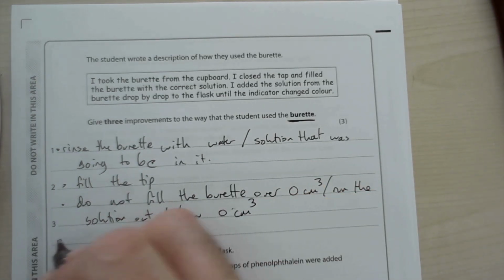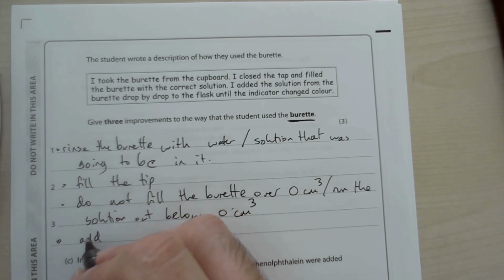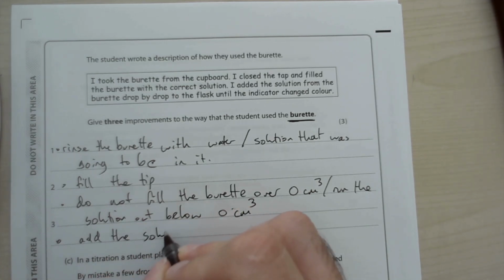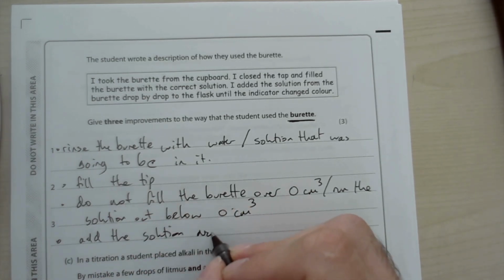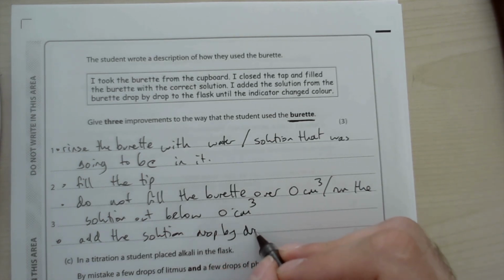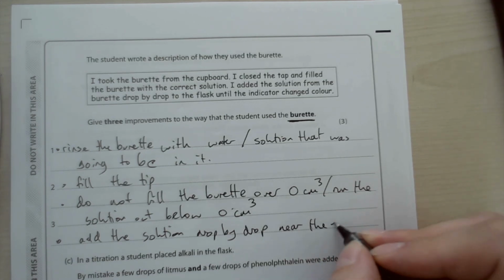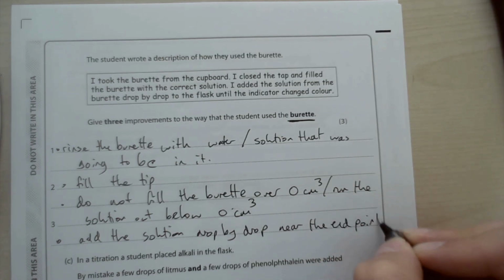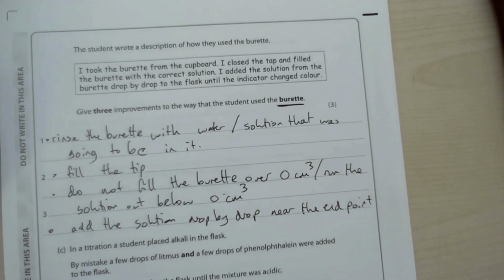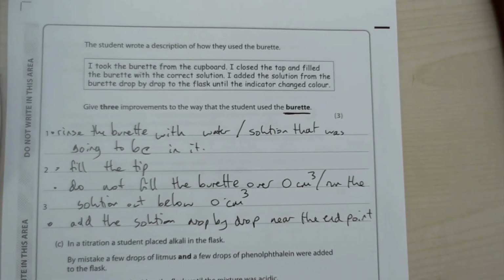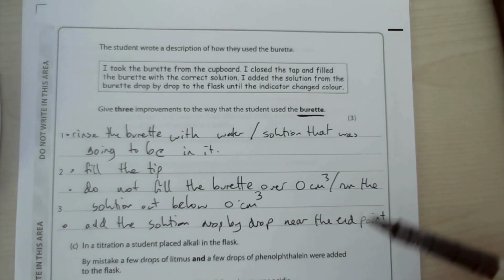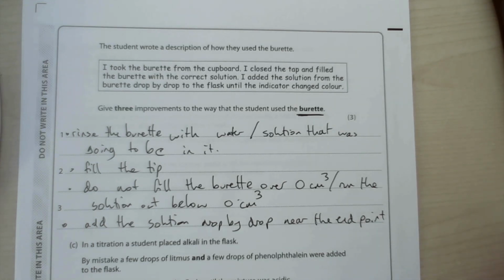Or your fourth mark was for add the solution drop by drop near the end point. Those of you who wrote about swirling the flask, using a white tile, all those sorts of things are not the use of the burette, and that's why you didn't get the mark for it.